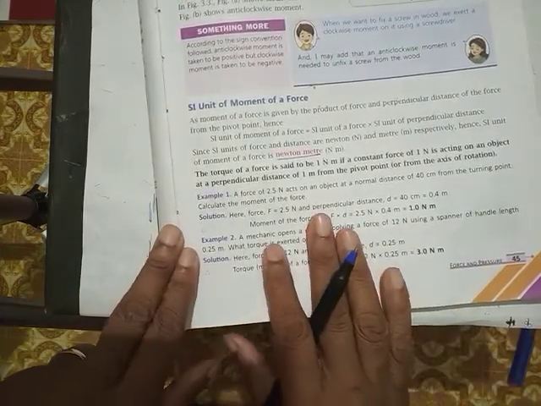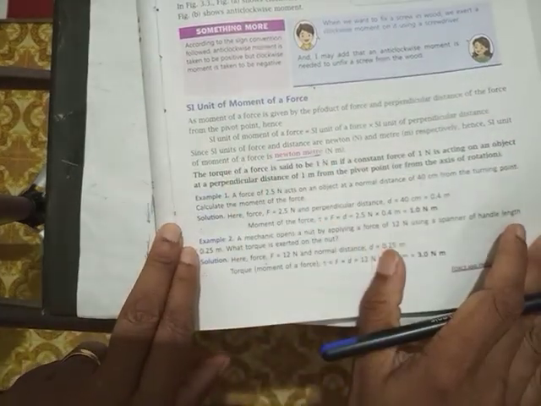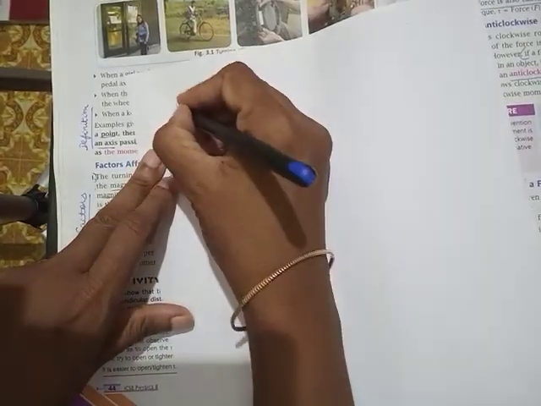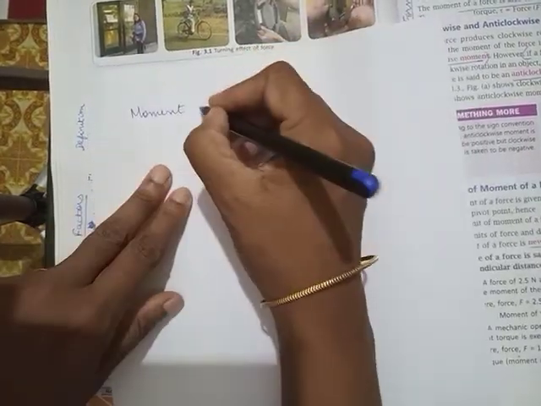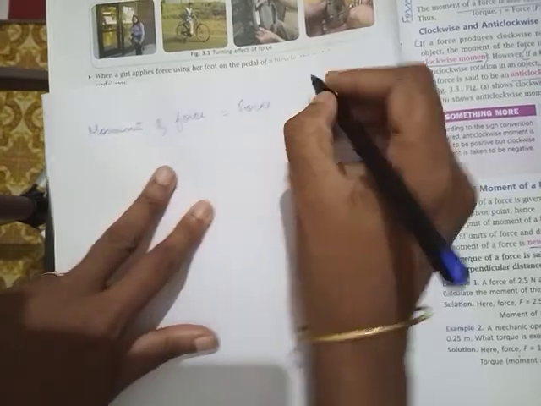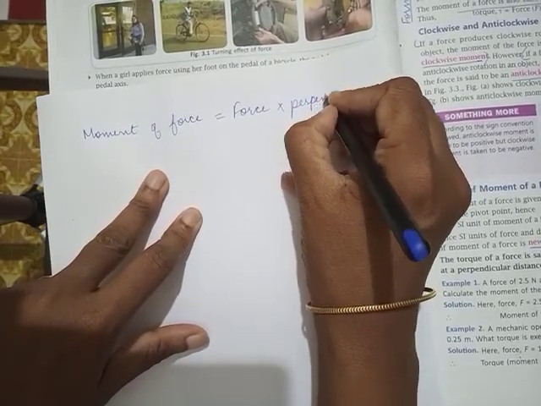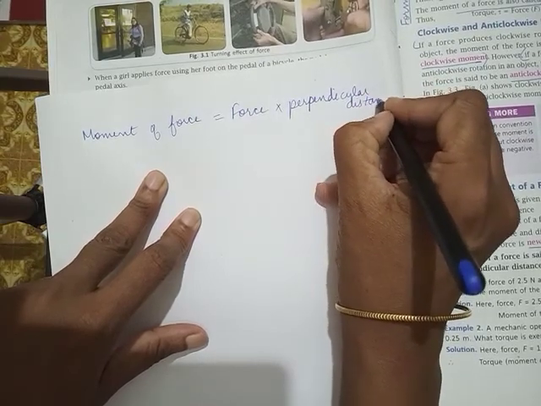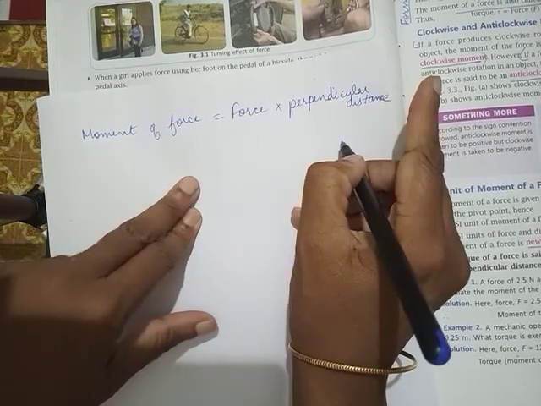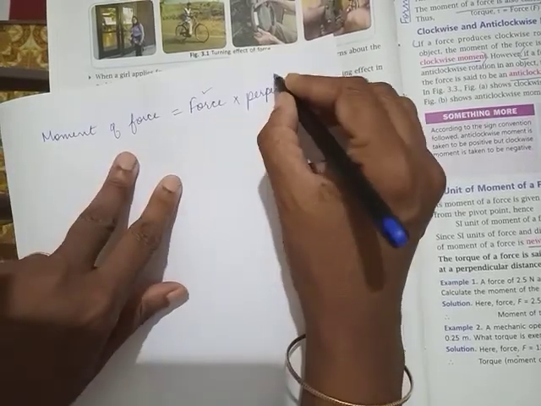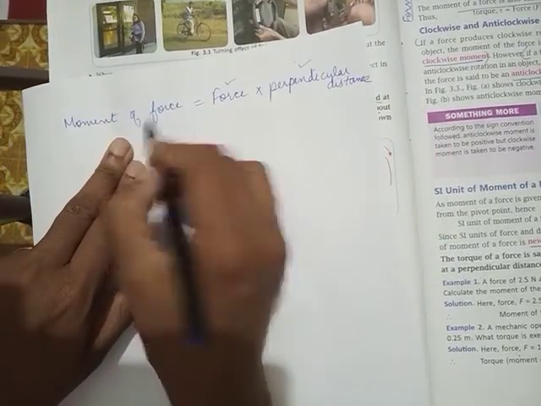Then you'll have numericals based on this formula. So a few things you have to keep in mind: they can ask you, so moment of force is equal to force into perpendicular distance of force from the pivot point. Okay, you have to write fully. Now, they can give you force and perpendicular distance and ask you to find moment of force sometimes.